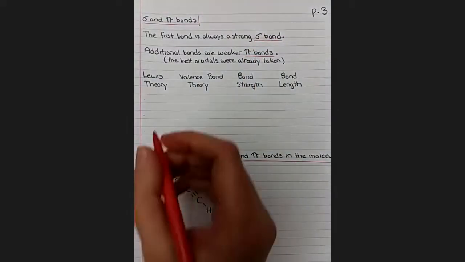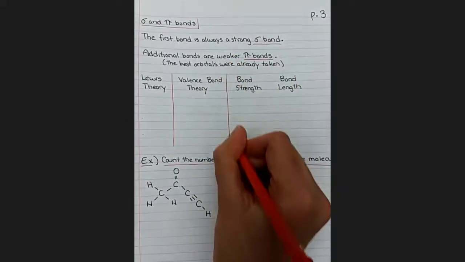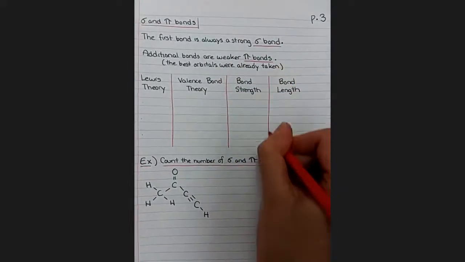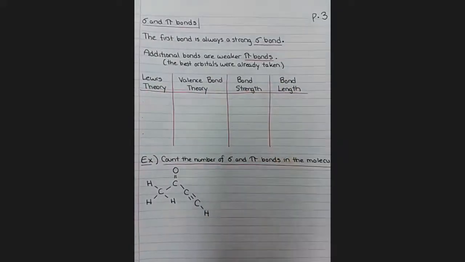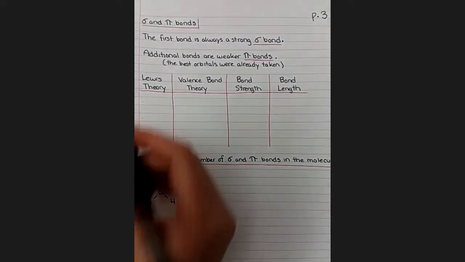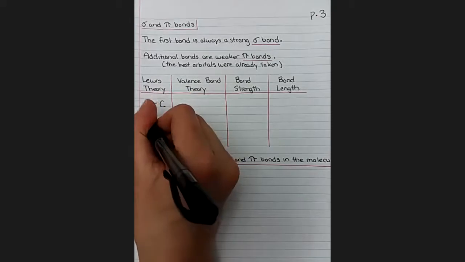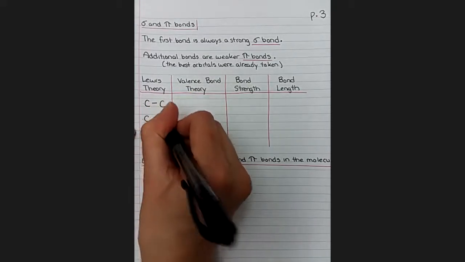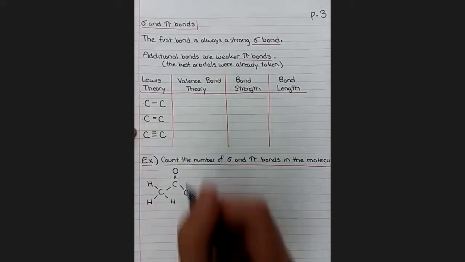So let's make a little table here. It's going to have Lewis theory, valence bond theory, bond length, and bond strength in it. So take a second to copy that down if you need to here. So we're going to describe a single bond, a double bond, and a triple bond, knowing about sigma and pi bonds.